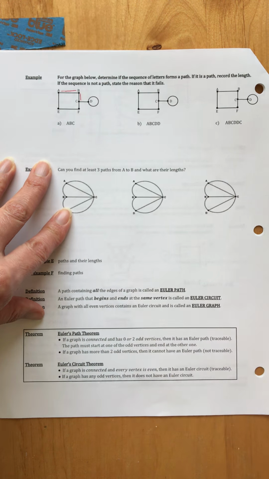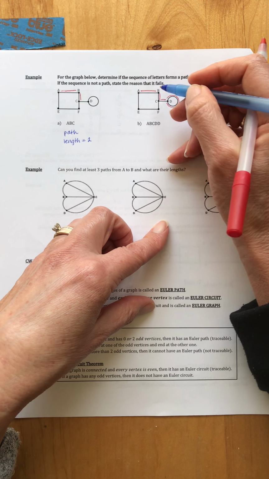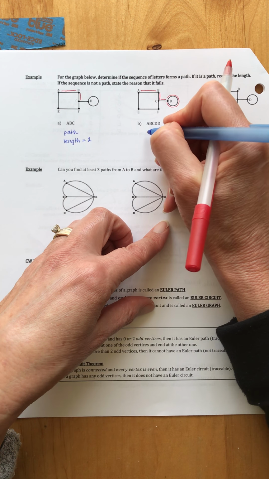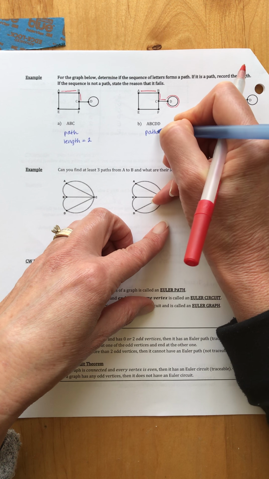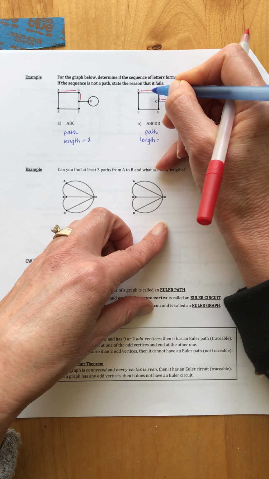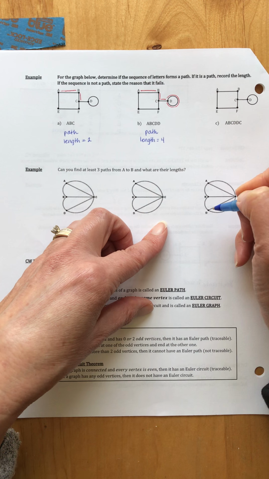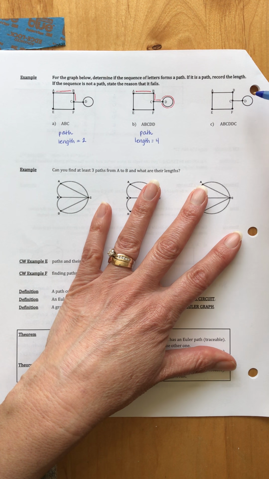So here we're starting out and we're going from A to B again. And then we're going from B to C, and then we're going from C to D, and then we're going all the way around back to D again, all the way around that circle. So again, we did have consecutive edges. Nothing is repeated, so we would say it is a path. And what is its length? Its length equals 1, 2, 3. That was one whole 4. Okay, length of 4. So now let's try this last one here.